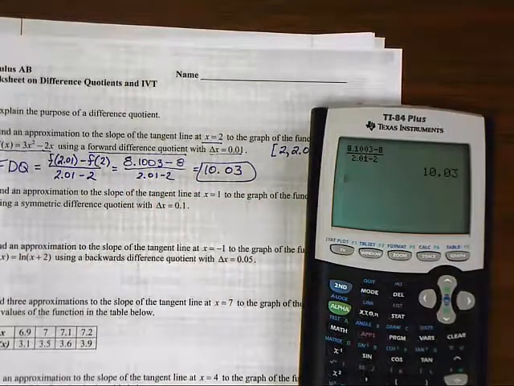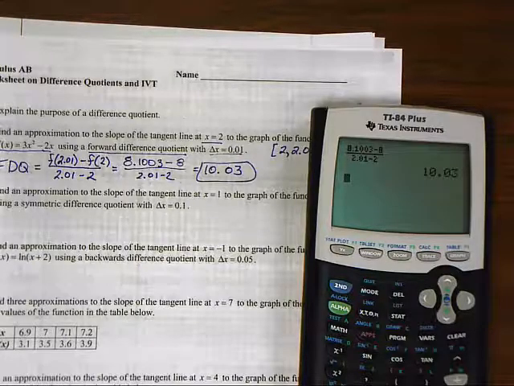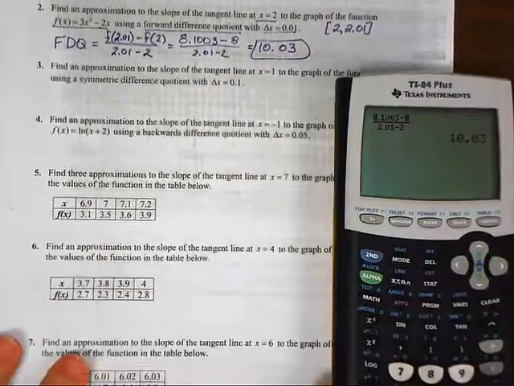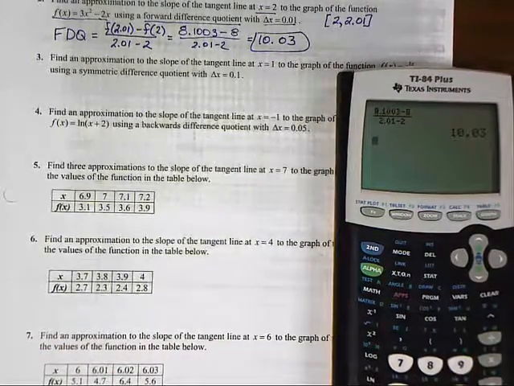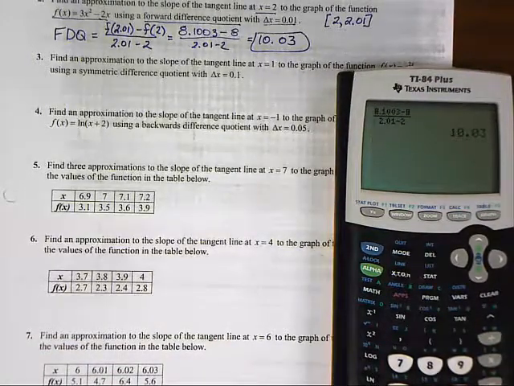Okay? All right, let me say one more thing before I let you go, because I know the bell's about to ring. Look at number 6 for a minute. I had a student ask me a question last period, and somebody in here might be thinking about it. Why would you even do a forwards and a backwards if symmetric is always the best? Here is why.